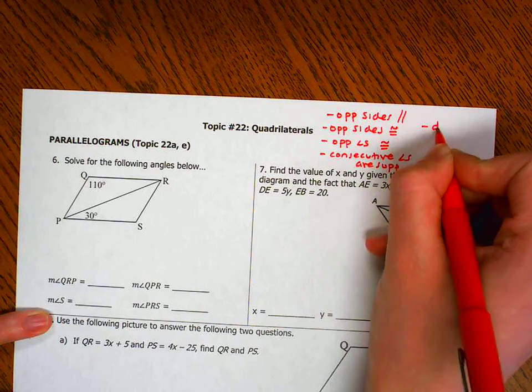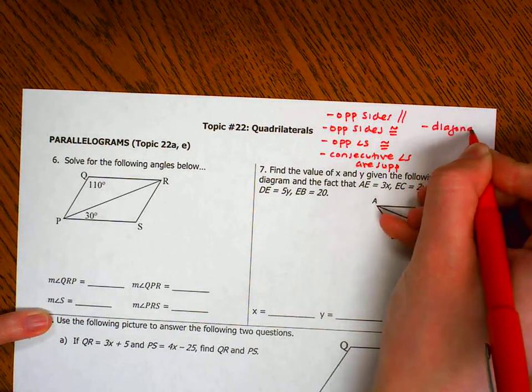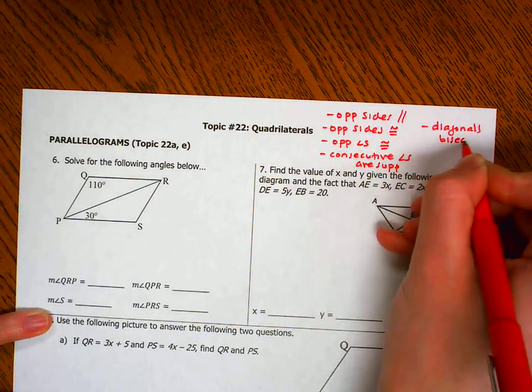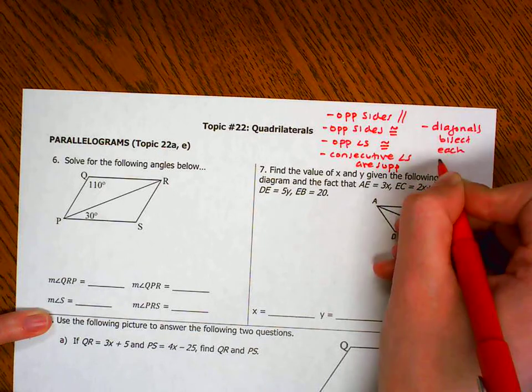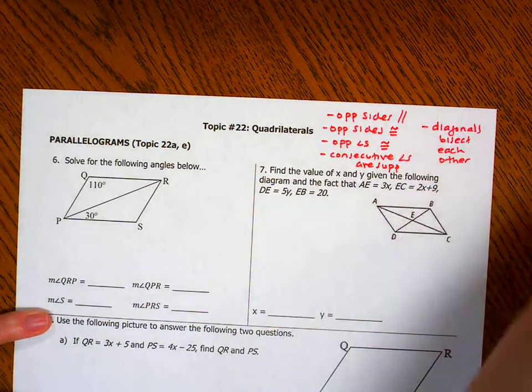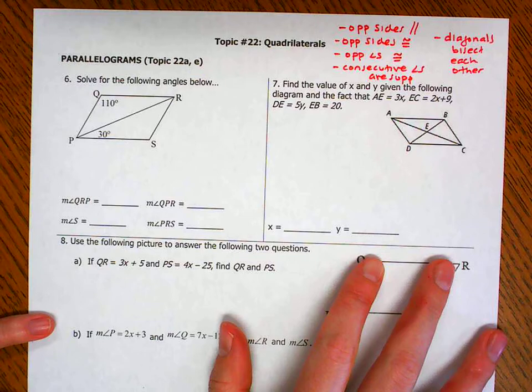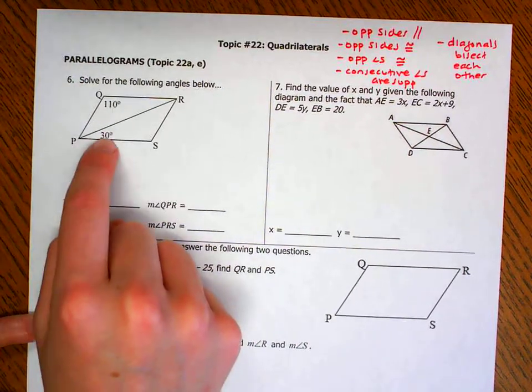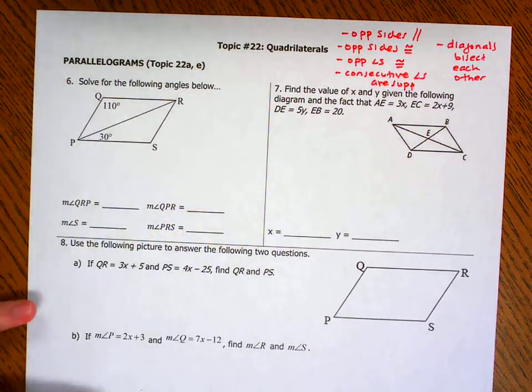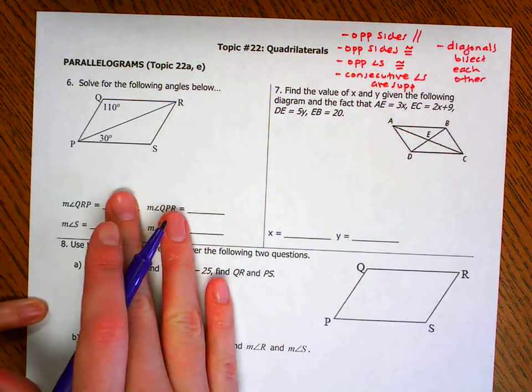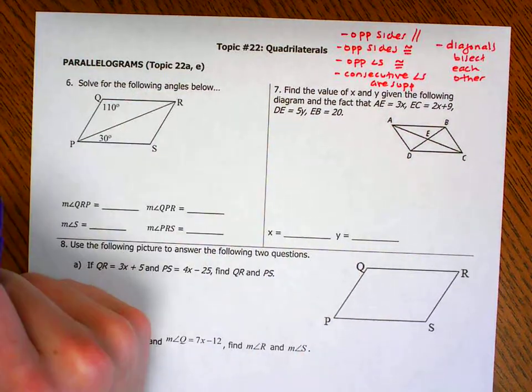And I also know that diagonals bisect each other. So here we go. Let's look at number 6. Solve for the following angles below. Well, I'm not even going to worry about what it's asking for. I'm just going to see how much information I can fill in.